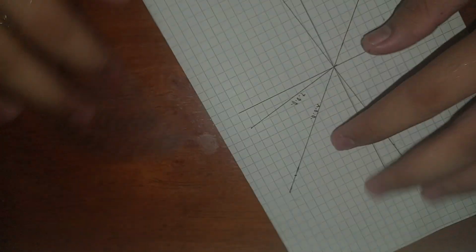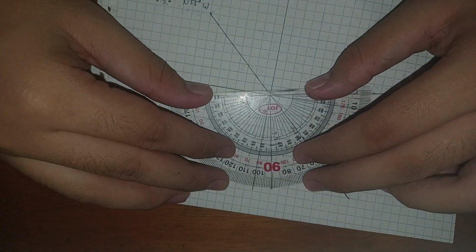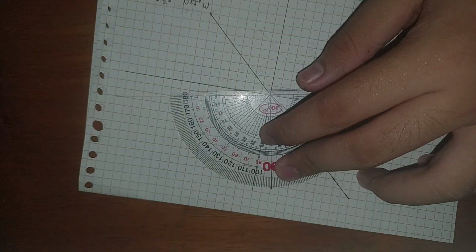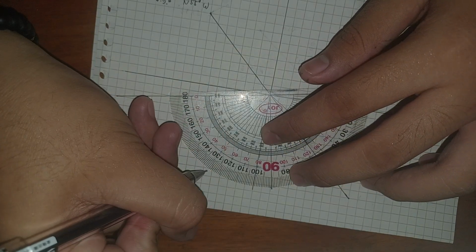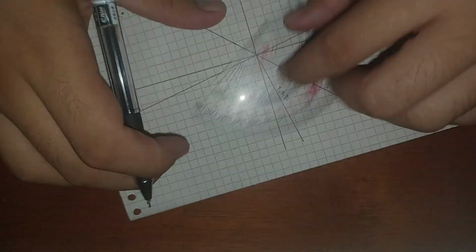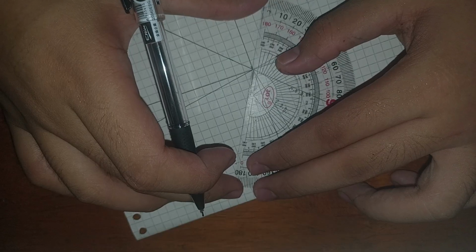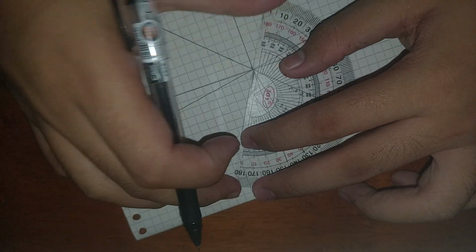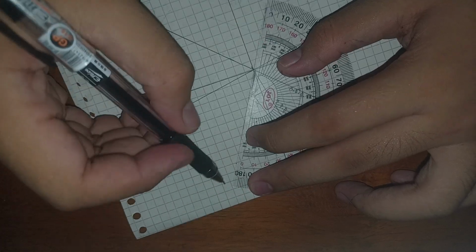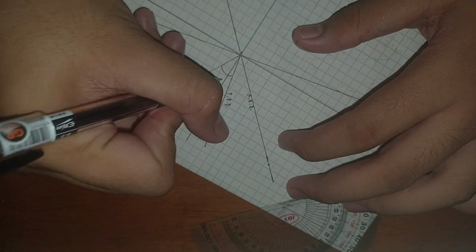So, we'll measure 40 degrees from this dip direction, which is the true dip direction. 1, 2, 3, 4. This is 40.